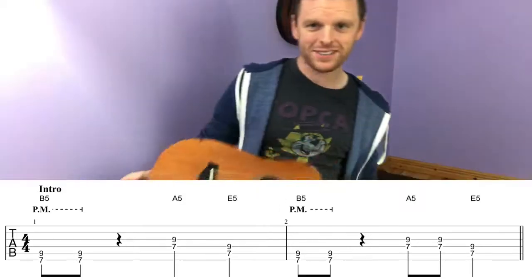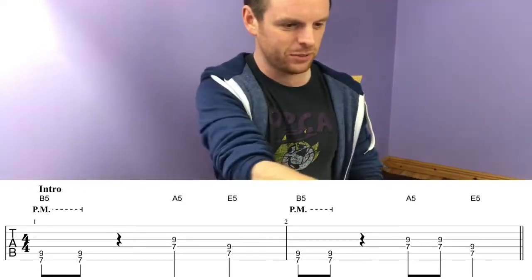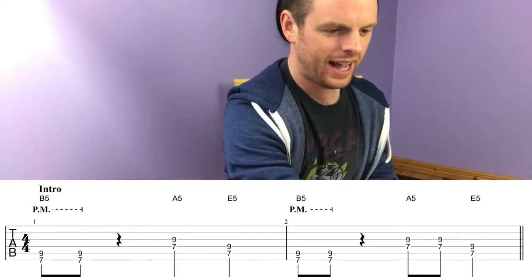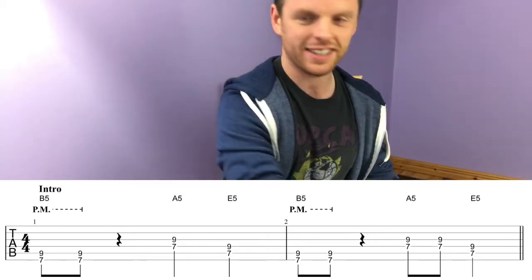Alright, so we have a bit to get through, but let's get into it. At any stage, if anybody has any questions, I'm going to be looking down here. I have my laptop beside me displaying the guitar tab, and they're beside me to answer any questions. So let's get into it.